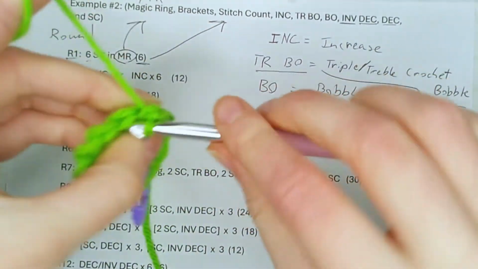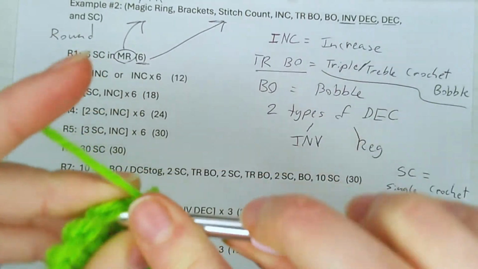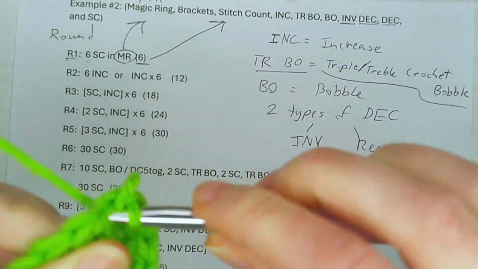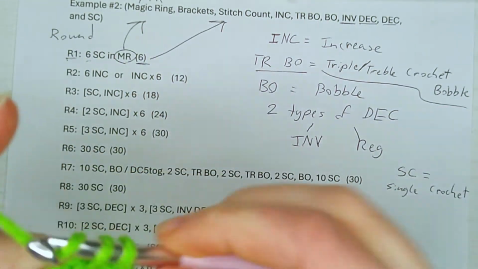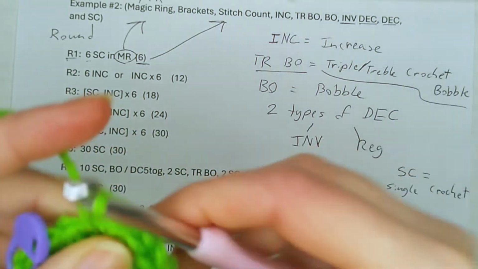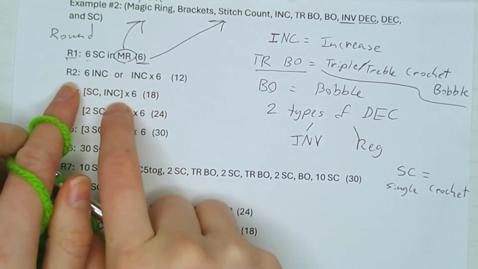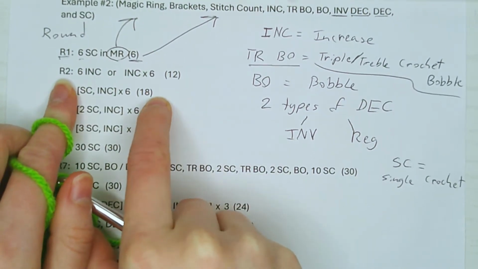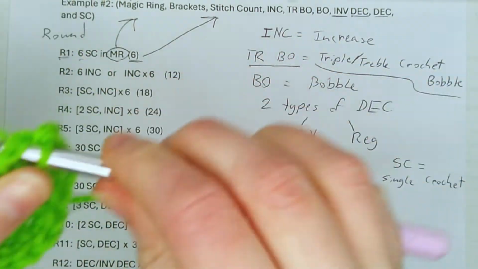So we're going to go single crochet 1 and increase. And by the end of this round, we should have 18 single crochets, as you can see below in our stitch count here. The reason why it is now 18 is because we are increasing once every time in those 6. So we're adding 1 more stitch 6 times. So it would be 12 plus the 6 equals 18. So we're going to continue doing that all the way around.